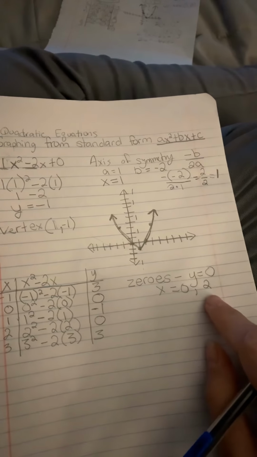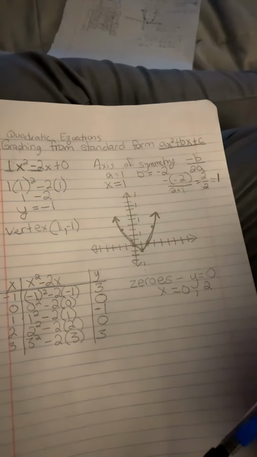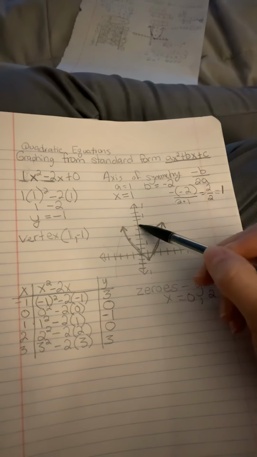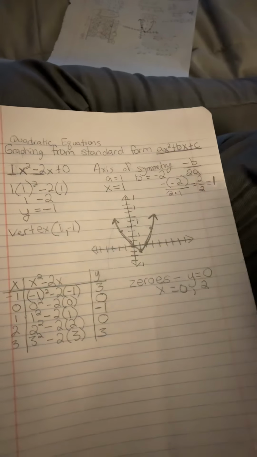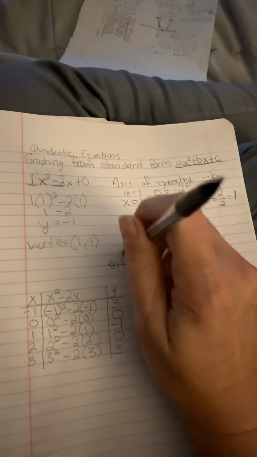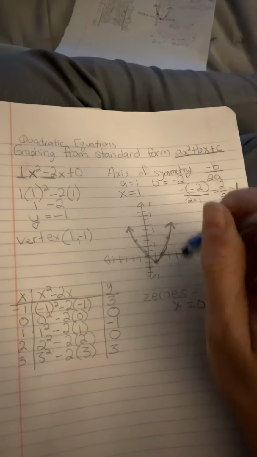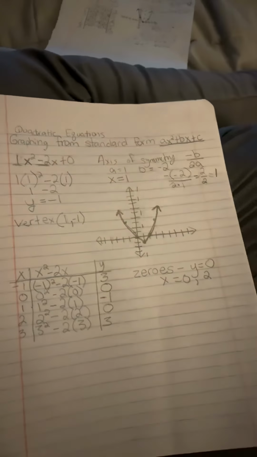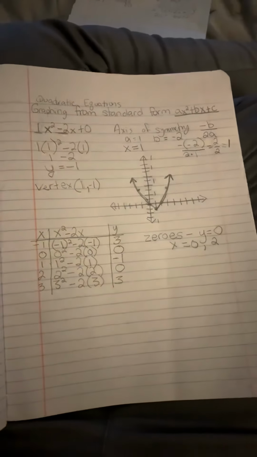These are important with word problems a lot. When you're looking at something going up out of water and you want to see when it comes back down and crosses again, something like that. Or a rocket going into the air, how long is it going to take before it comes back down? And that's it.